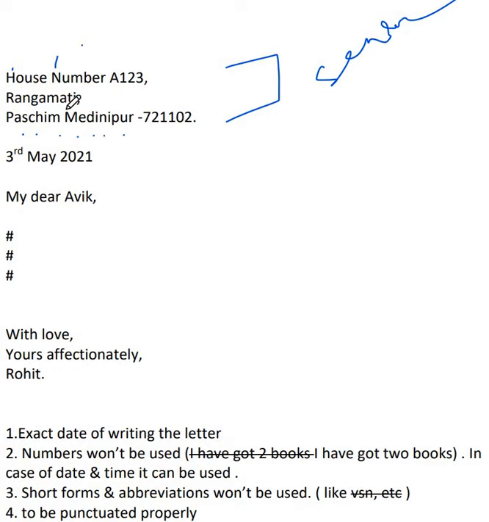House number, then name of the place, then district's name, and then the pin code, then full stop, comma, comma, full stop. This is the punctuation pattern in the sender's address. Then you give one line gap. So this is a line gap, where one gap or space is there. Then you come to the date part.